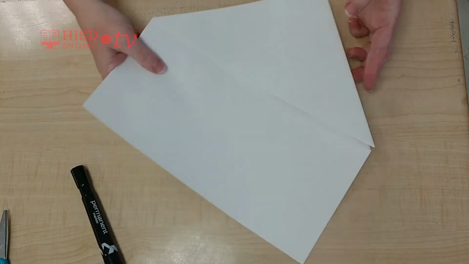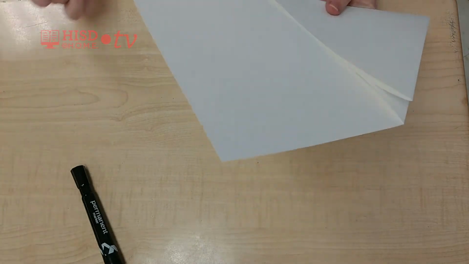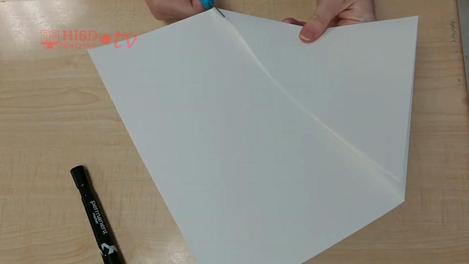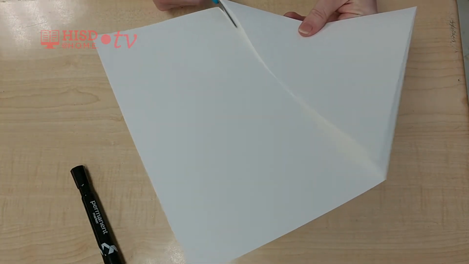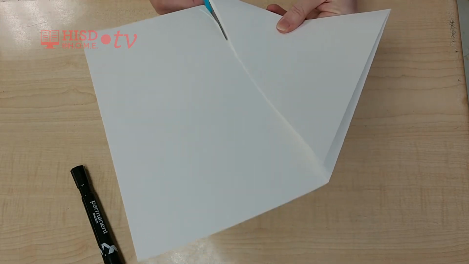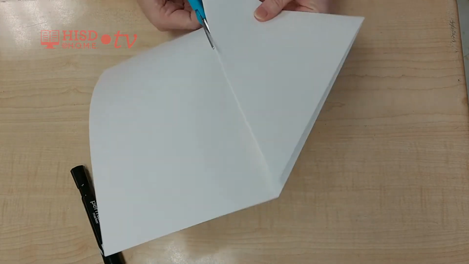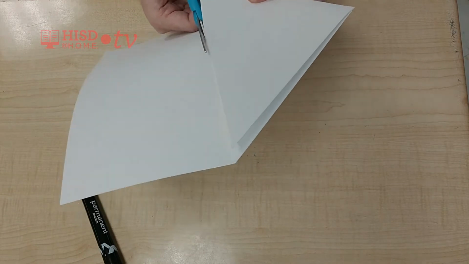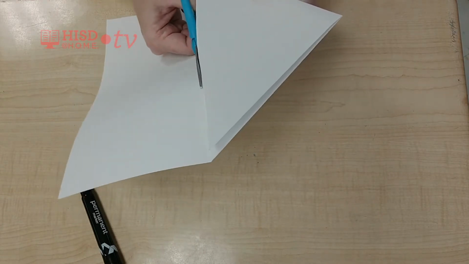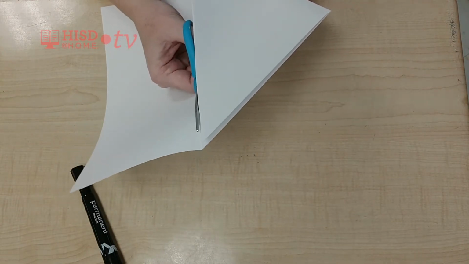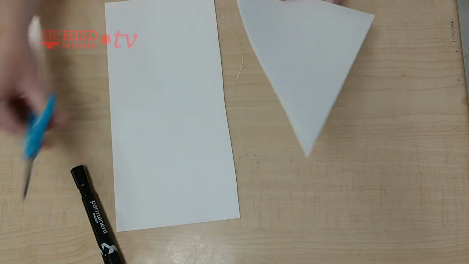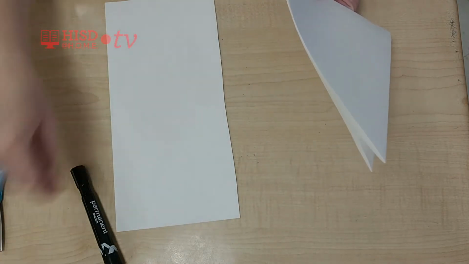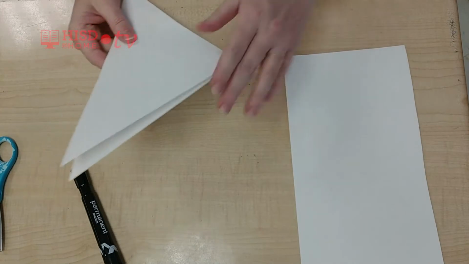Now I'm just going to take that extra part and cut it off. I'm going to cut it right off. I'm cutting very carefully, so I'm just cutting near the triangle. I don't want to cut through the triangle. There we go. Now I have a long skinny rectangle and a folded up triangle.